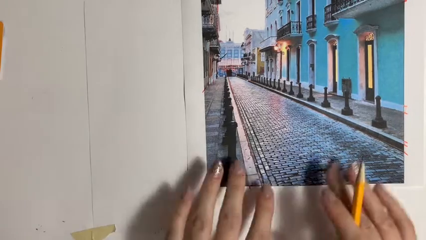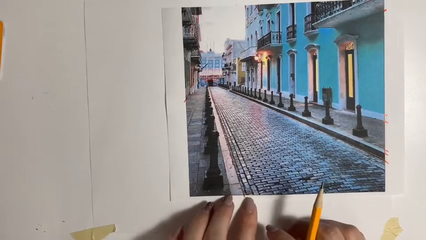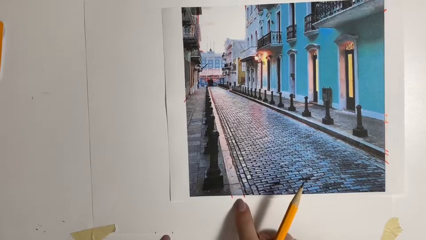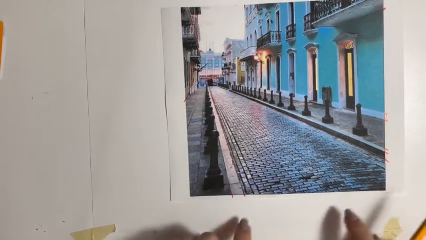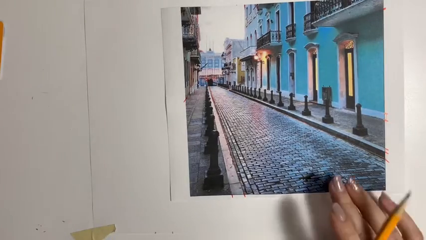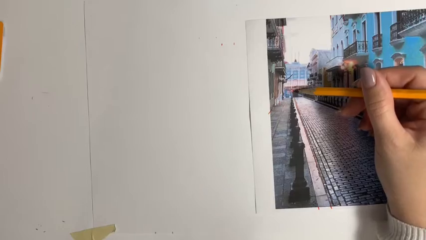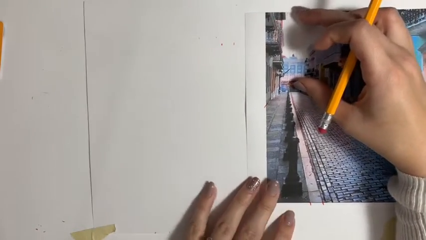So again, comparing the image to your actual paper, the image is smaller. So these things are going to be smaller than the actual paper. So that's why I made this thicker than it is here. And this is wider than it is here because the image here is smaller than the actual drawing on the paper.